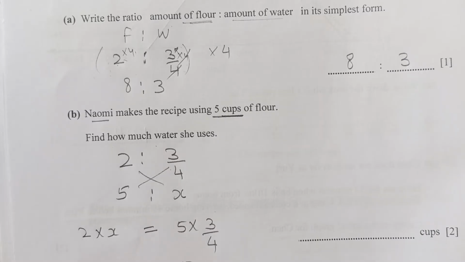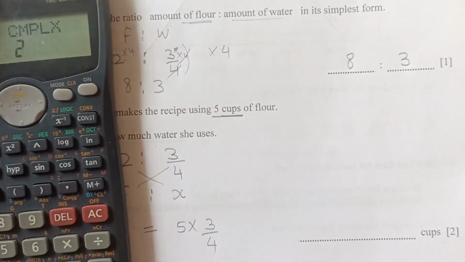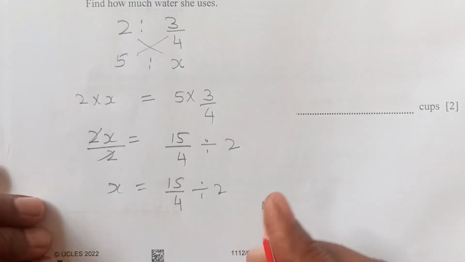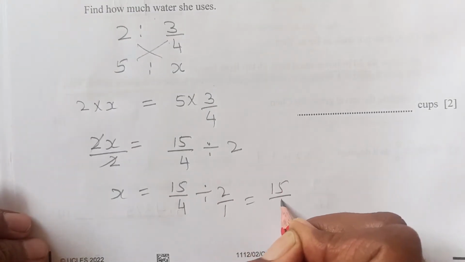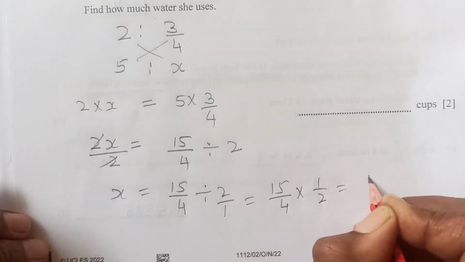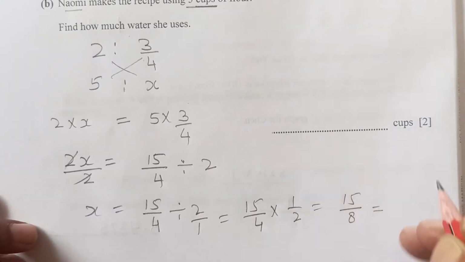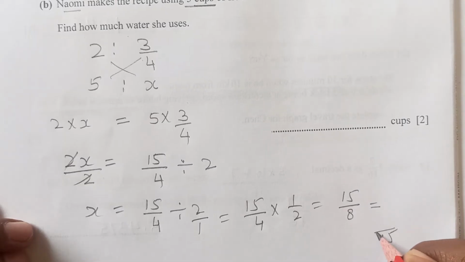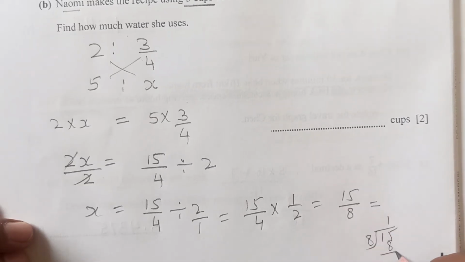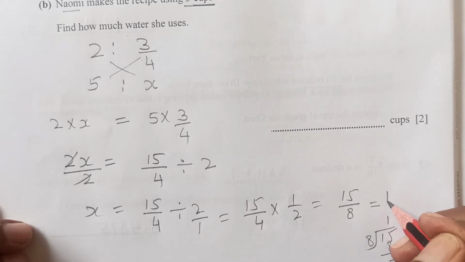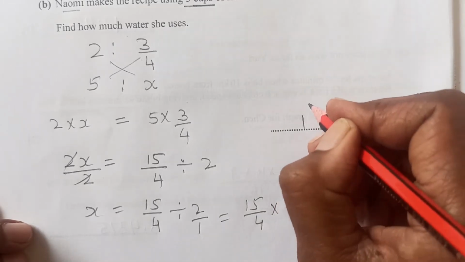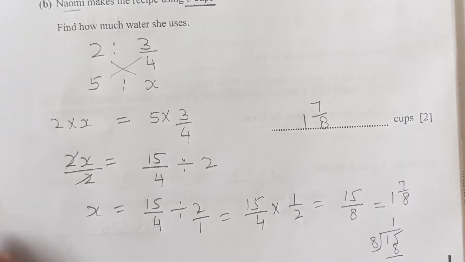Divide by 2, divide by 2. This is gone. x equals 15/4 divided by 2. You can just use a calculator for that, or we can do it without a calculator. 15/4 times 1/2, so that means 15/8. When you divide 15 by 8, this is 1 and 7/8. So 1 and 7/8 cups.